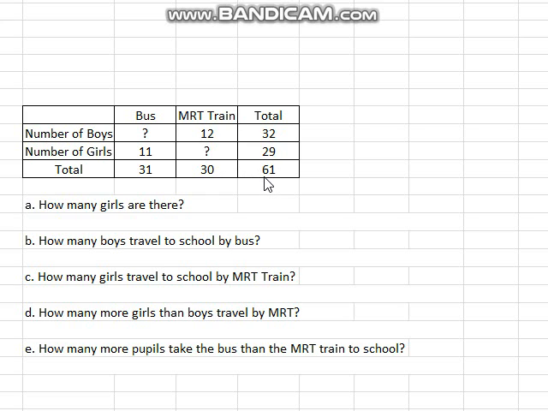Now let's see this one. I hope you can see this one. You see the total here, you see the total here, and then this is the total of the total, right? It means the total of students. Now to solve this total here, you can do the addition horizontally, or you can do it vertically. See this one. The number of students who travel by bus is 31. The number of students who travel by MRT train is 30. So when you add these two numbers, 31 plus 30, you get 61.